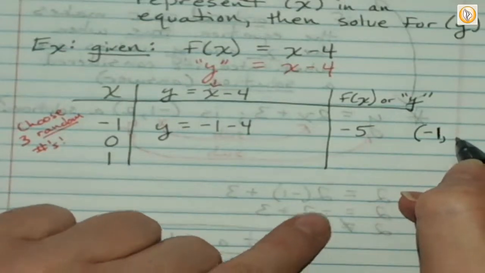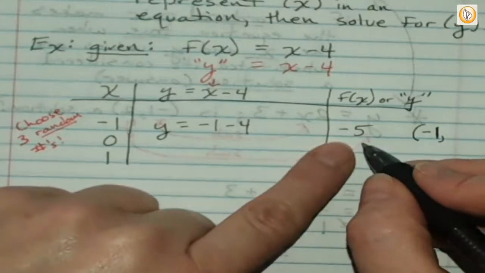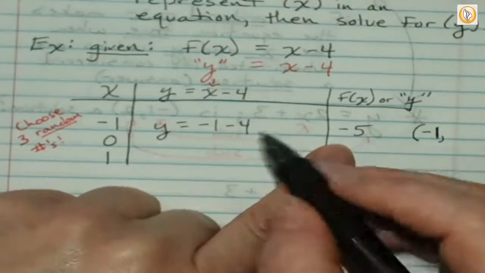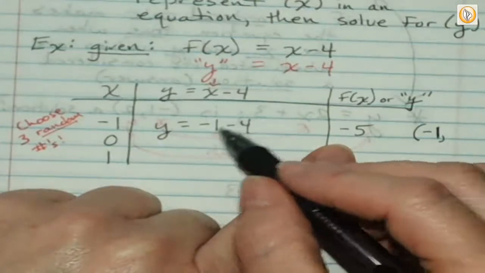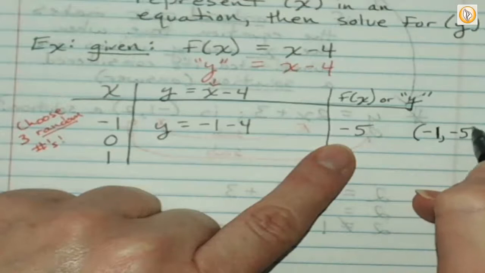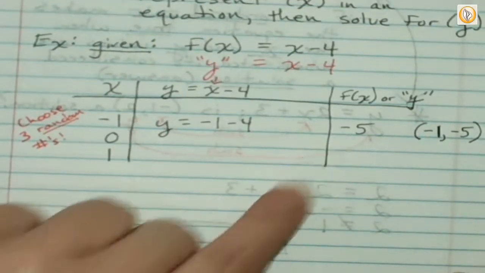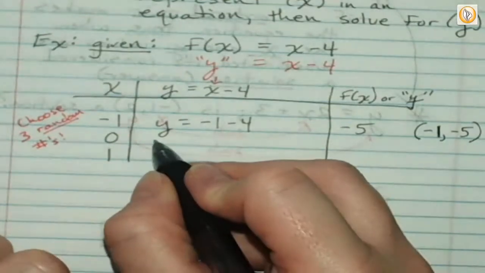What did we say our y is? Okay, because we solved y equals -5. Do y'all see that? All right, Cecilia.